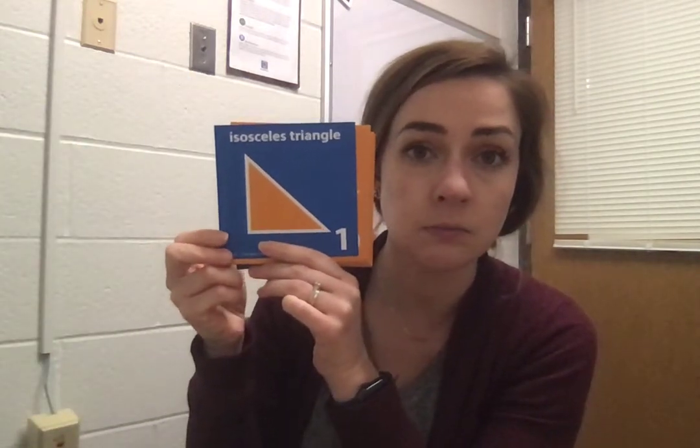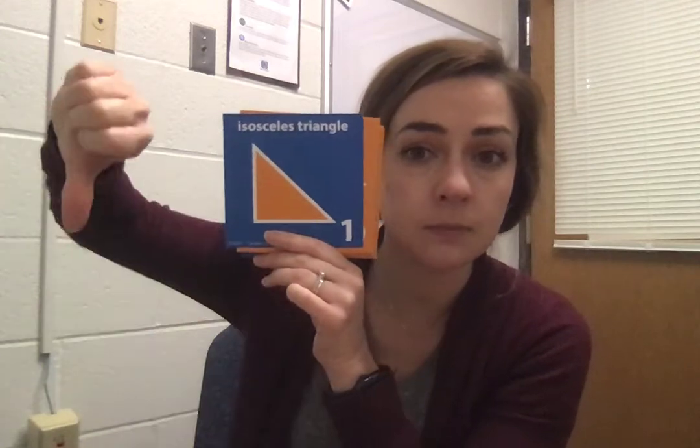Triangle, quadrilateral, not a quadrilateral, not. This just says quadrilateral. It has 1, 2, 3, 4. Looks kind of wonky, right? It doesn't look like a square. It doesn't look like a rectangle, but it has 4 sides. So if a shape has 4 sides, then it's a quadrilateral.